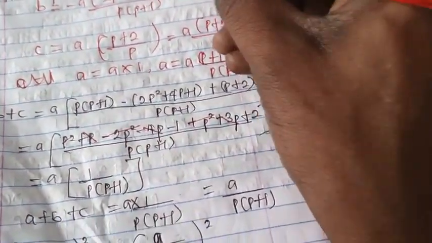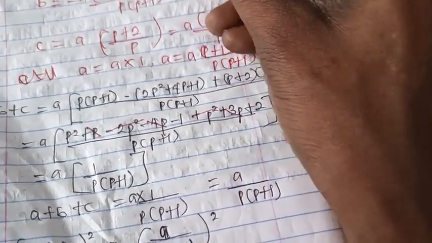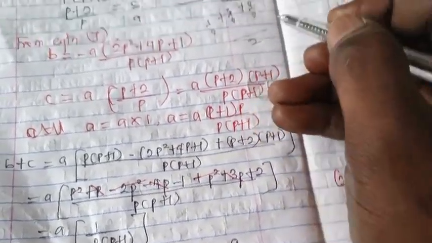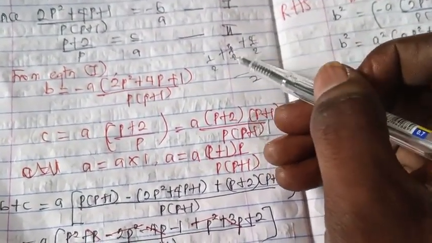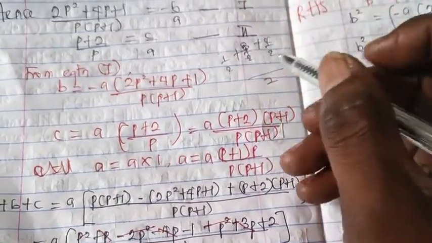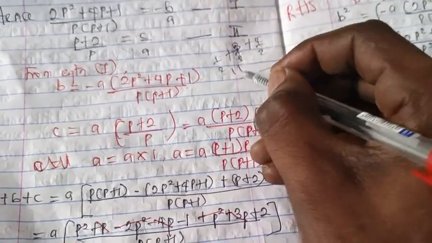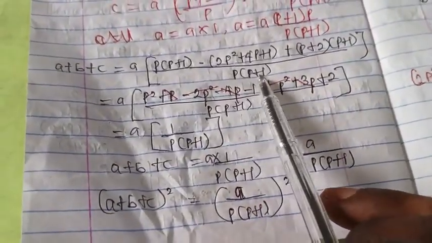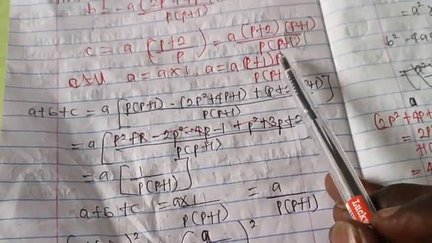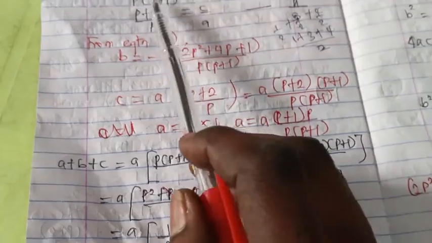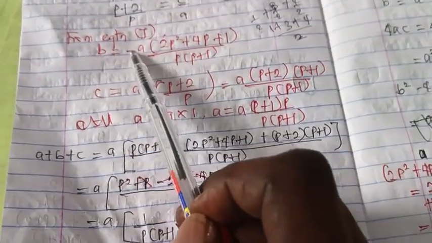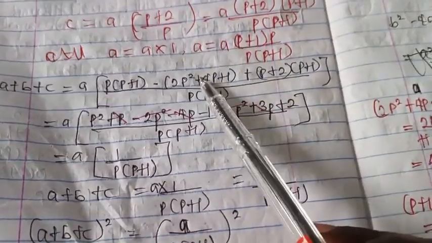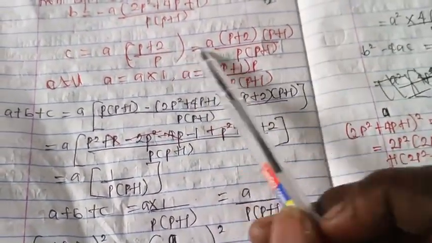It's just like when you have 1 over 2 plus 3 over 2 plus 4 over 2. You can just say everything over 2: 1 plus 3 plus 4 over 2. We used to tell you in fractions, just pick one of the denominators, then run the operation on the numerators. So that's just what we did here. Pick one of the denominators, then for a, just care about the top of it. The top of it is what? p into p plus 1. And then b is what? Minus. There's a minus in b. All of this, minus all of this, minus into bracket 2p squared plus 4p plus 1. And that was what we wrote here. And c is what? We said we can actually write c this way.